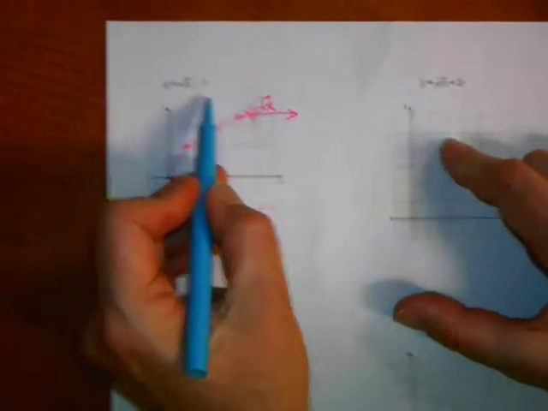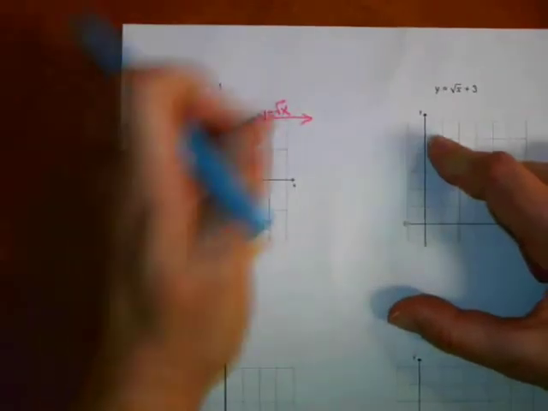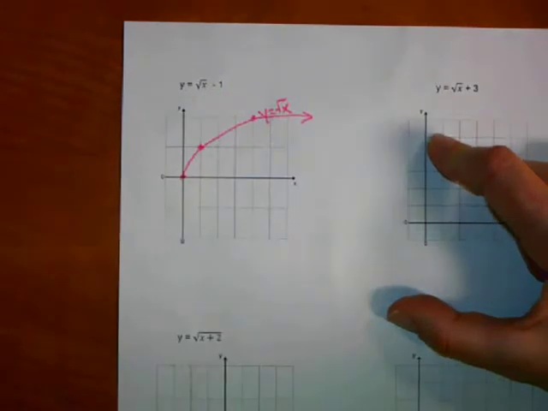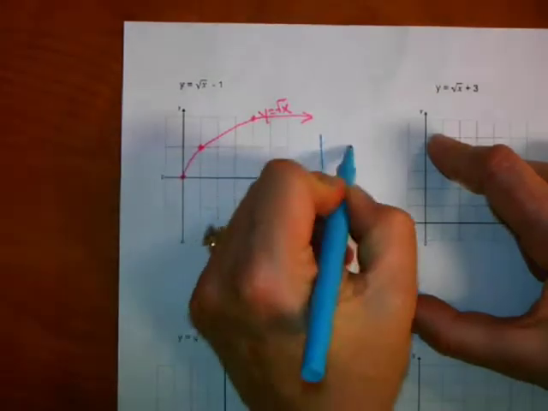Anybody have any ideas before we graph? What's going to happen to this parent function if I subtract 1? What do you think? Just a guess. Go down 1. It is. It's going to go down 1. He's right. Let's see what happens.